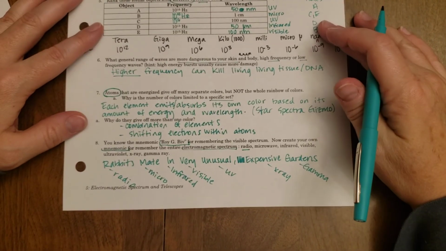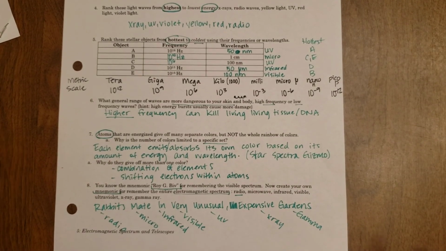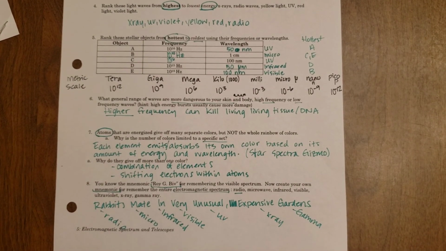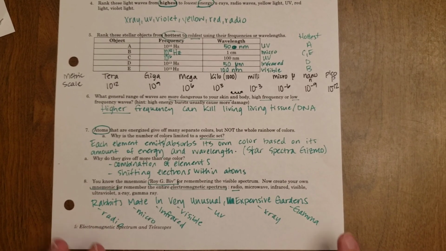All right, so whatever helps you remember it. I can put that right there so you can see everything. Rabbits mate in very unusual, expensive gardens. All right, so study this for your quiz. I would keep this last part in mind, and good luck.